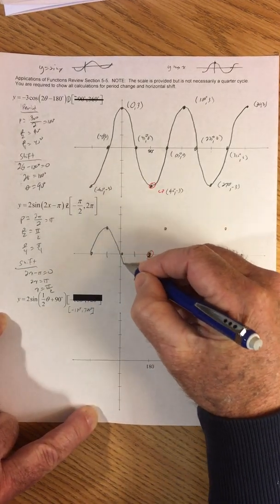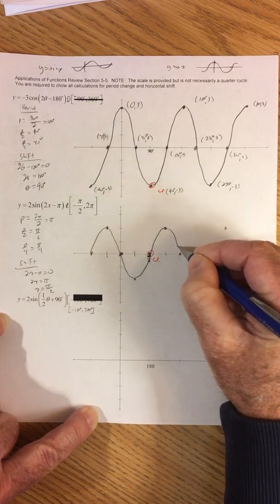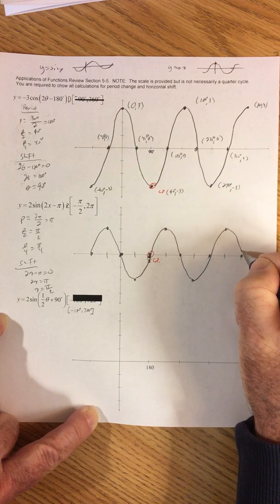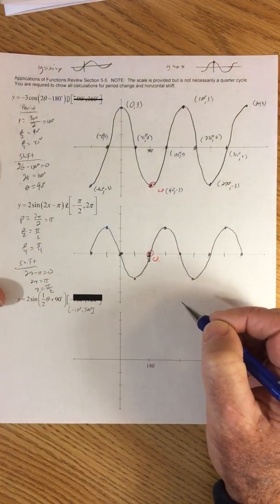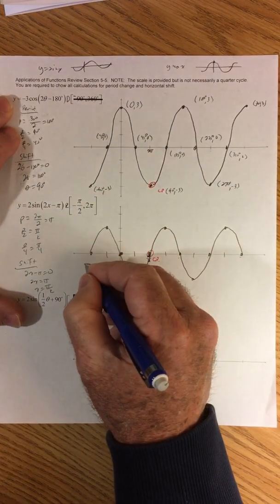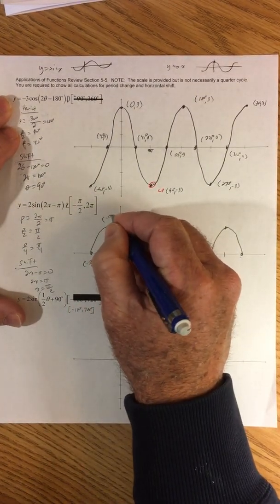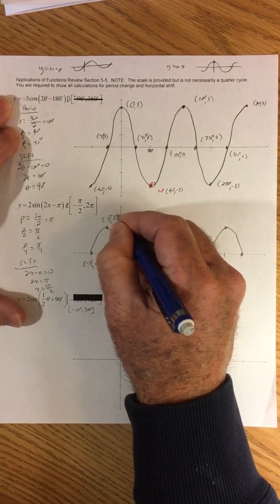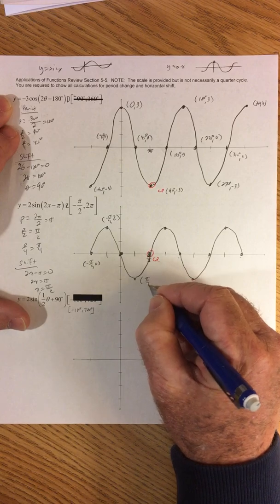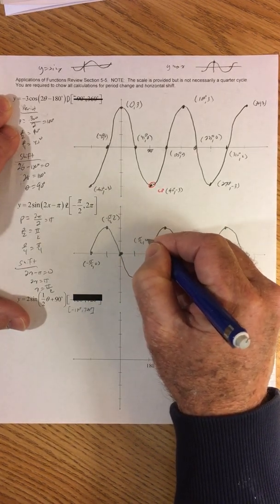Smooth curve. Oops. Okay. And label all the points. Okay, start at negative pi over 2, negative pi over 4, 2. 0, 0, you don't really have to label. Pi over 4, negative 2. Pi over 2, 0.